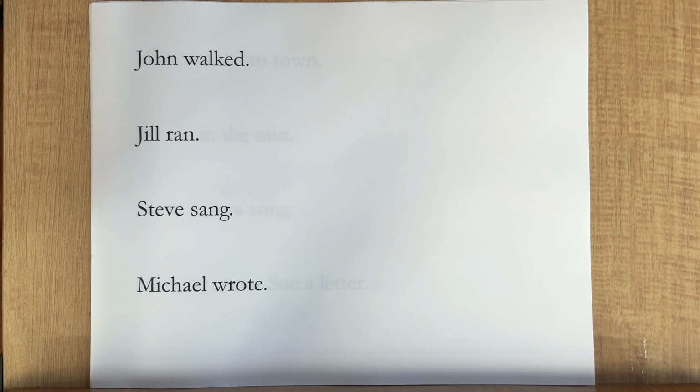Hi friends, today we're going to do my less than 10-minute writing exercise that focuses on sentence structure. We're going to use a process called diagramming that will allow us to take any sentence and break it apart into its component parts so we can better understand how it's composed.